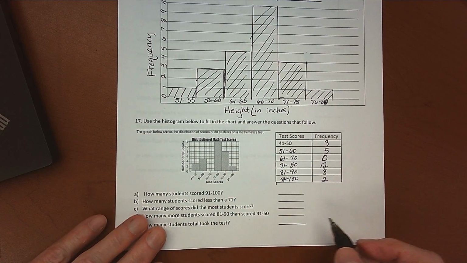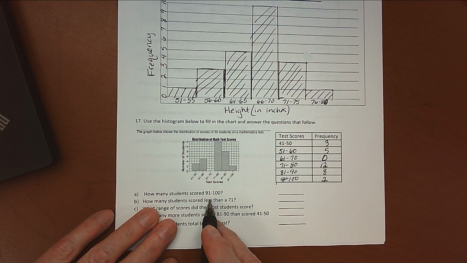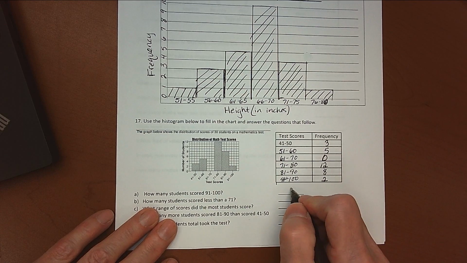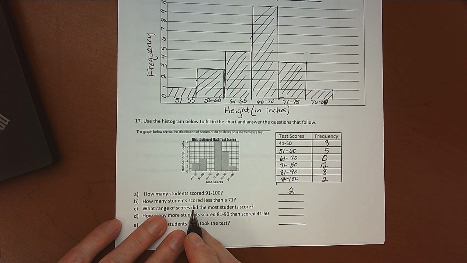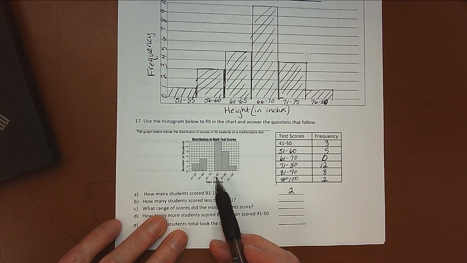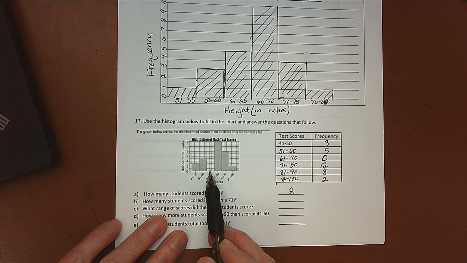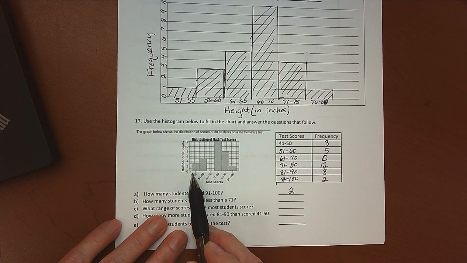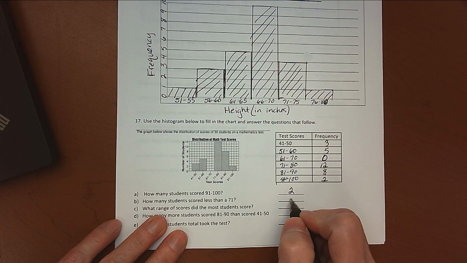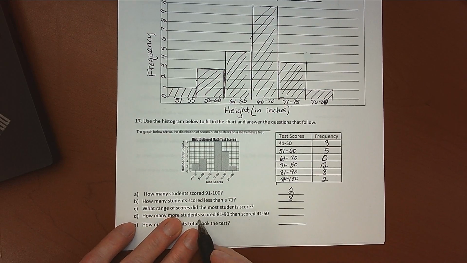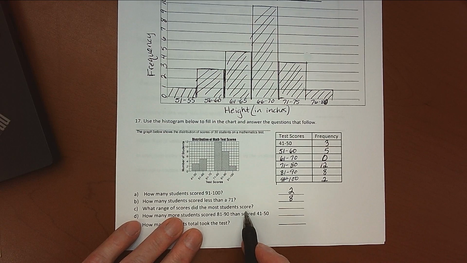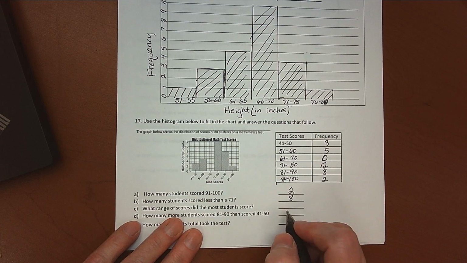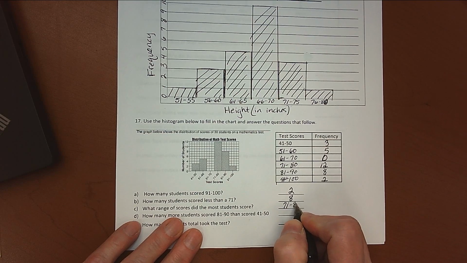Okay. So how many students scored in the 91 to 100 category? That was 2. How many scored less than a 71? Well, less than a 71 are these 3 categories. There were 0 there, and then we had 5 and 3. So the 0 plus 5 plus 3 gives us 8. What range of scores did most students score? In other words, which was the mode, the most often? And that was the 71 through 80, I'm assuming.